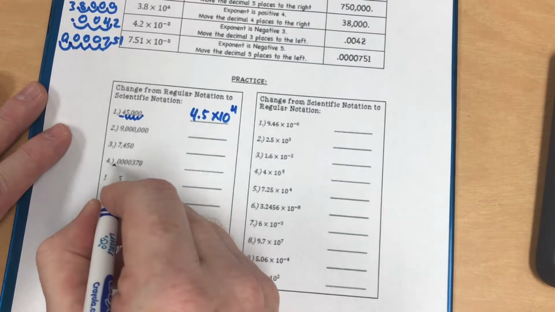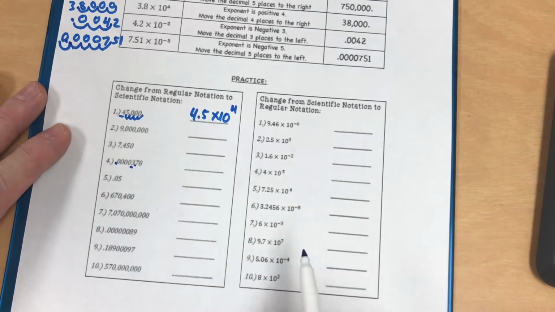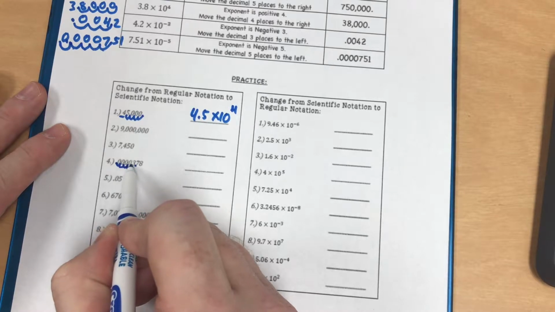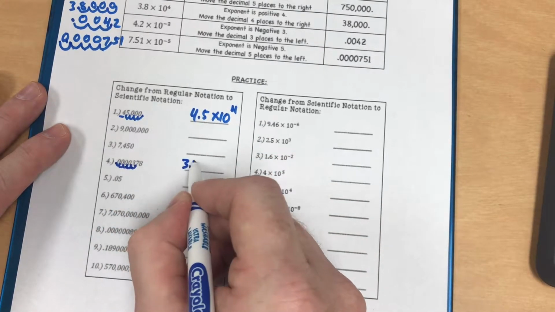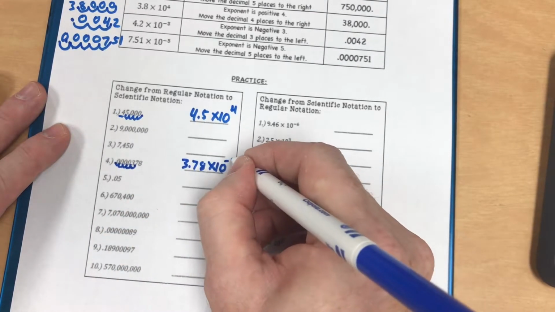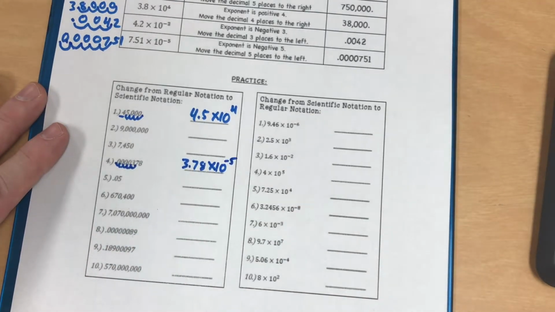Let's look at number 4. Here's our decimal. That's my leading digit, so I need the decimal to the right. 1, 2, 3, 4, 5 times. So that means I'm going to write these non-zero digits, 3.78. It's always times 10, and I moved it 5 times to the right. So now it's a negative exponent.